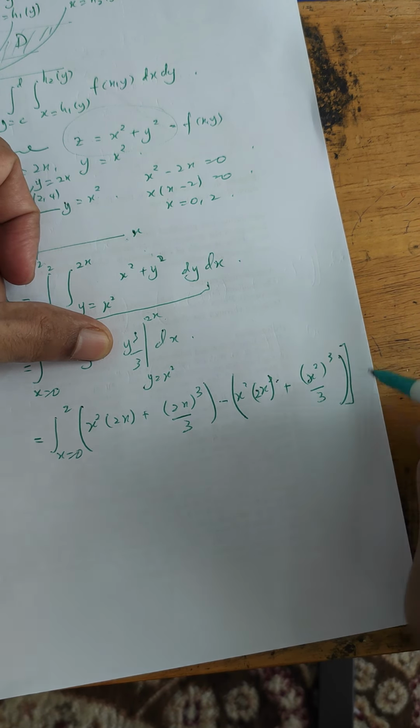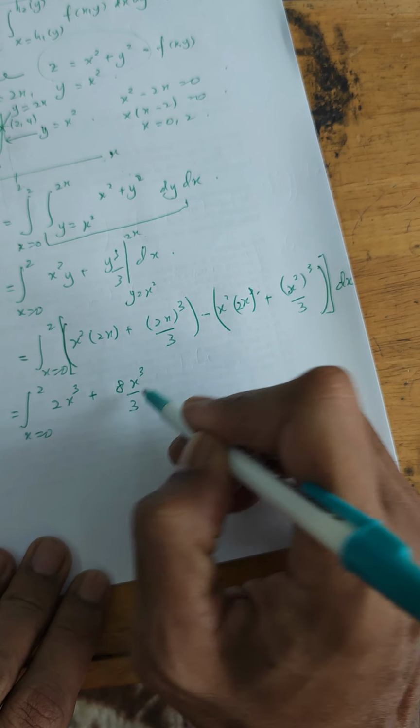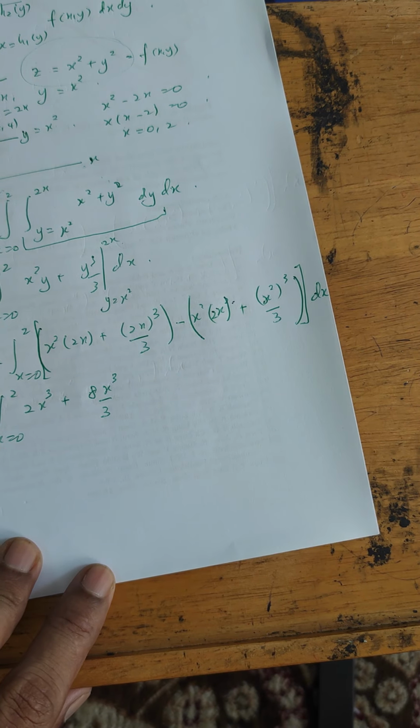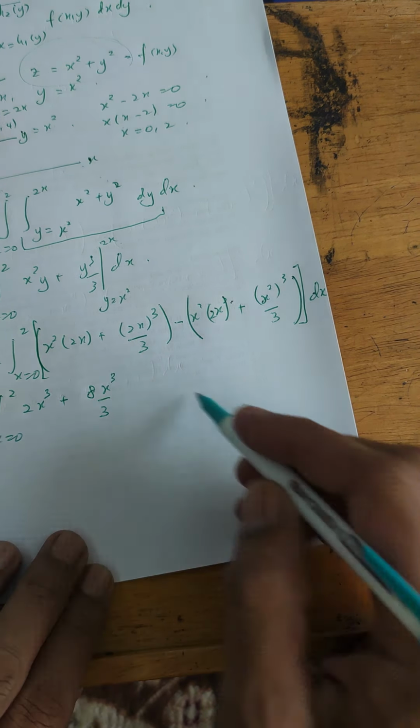Simplify this: x from 0 to 2, this one is 2x cubed, plus 8x cubed over 3, minus x to the fourth, minus x to the sixth over 3.